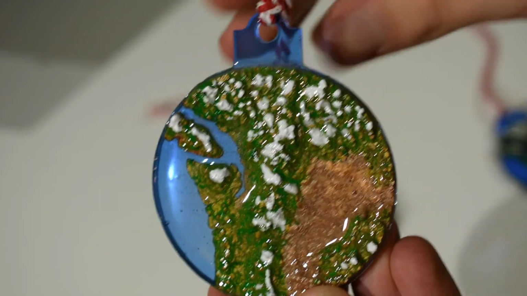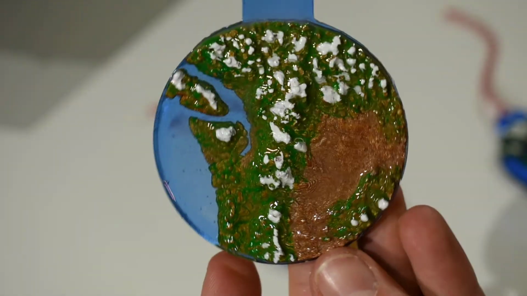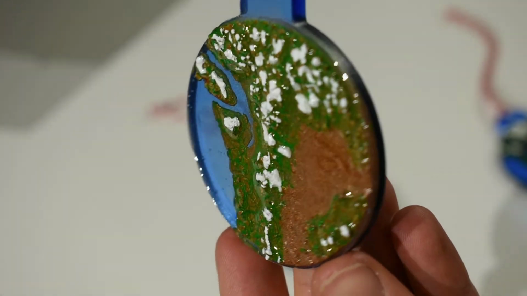And that's it. I hope you enjoyed this tutorial on how to make your own customized topographic resin ornament. Thanks.